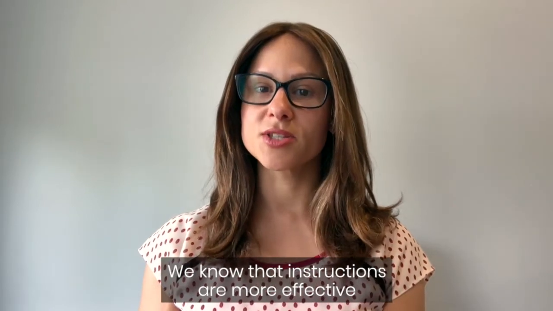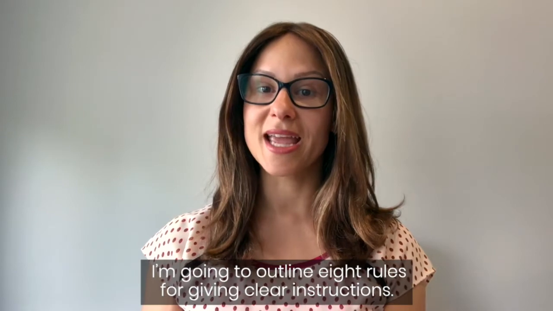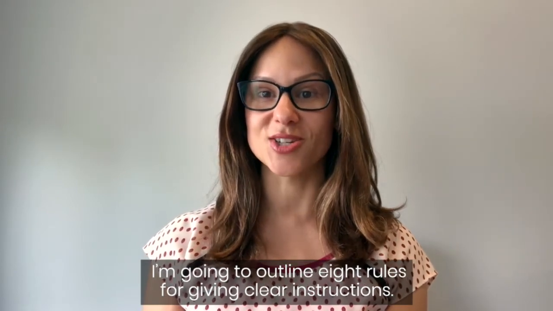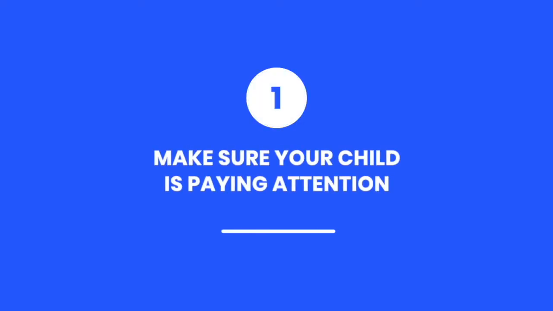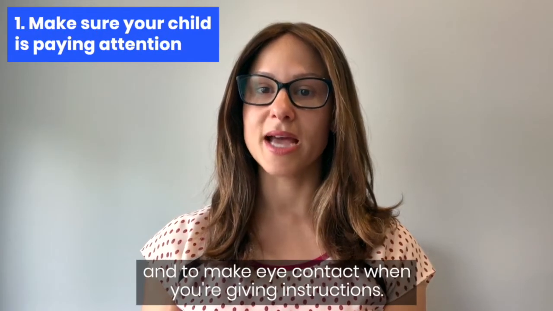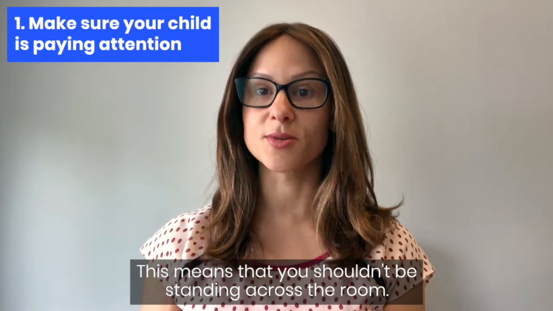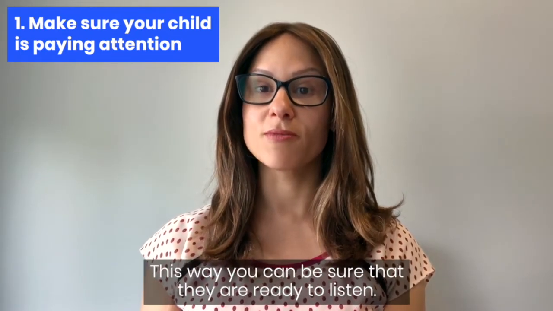We know that instructions are more effective if they follow certain rules, and I'm going to outline 8 rules for giving clear instructions. 1. Make sure your child is paying attention. It's a good idea to be close to them and to make eye contact when you're giving instructions. This means that you shouldn't be standing across the room. This way, you can be sure that they are ready to listen.